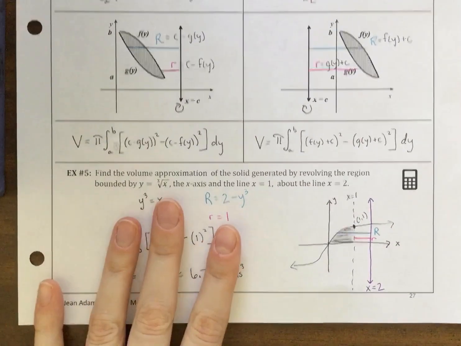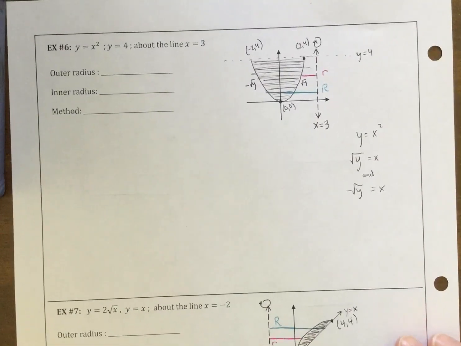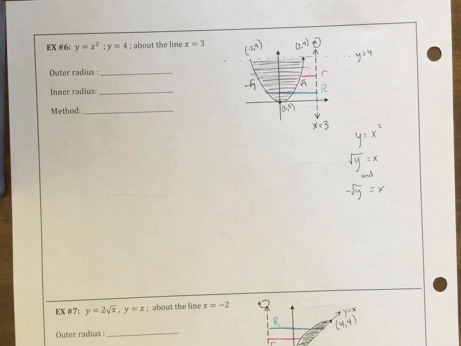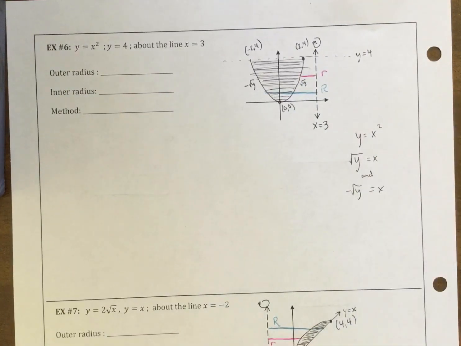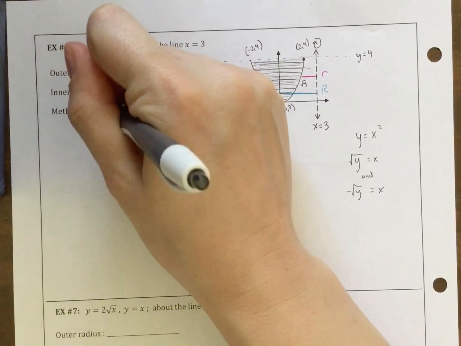On to the back. Now, I already drew my pictures ahead of time because I figured I'd be less likely to make a mistake that way. All right, so let's take a look here. We've got the parabola y equals x squared. Our other boundaries are the line y equals 4, and we are revolving it about the line x equals 3. So here's x equals 3 over here. Notice I have a gap between my region and my axis I'm going to revolve it about. That tells me this is going to be a washer problem.